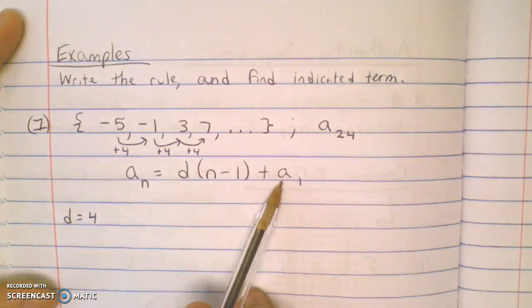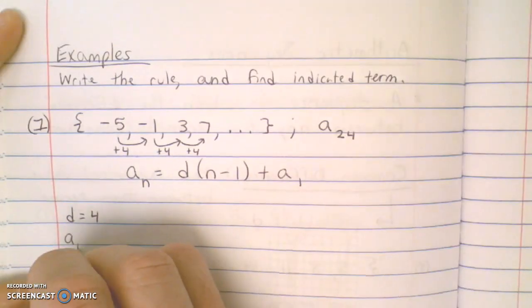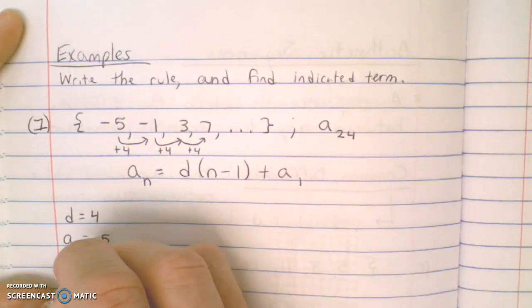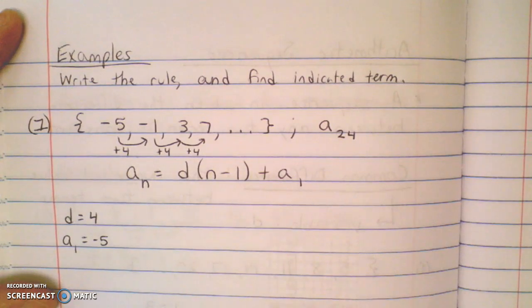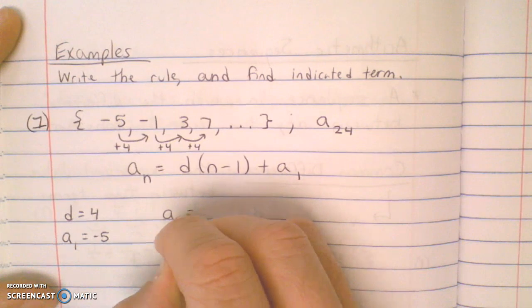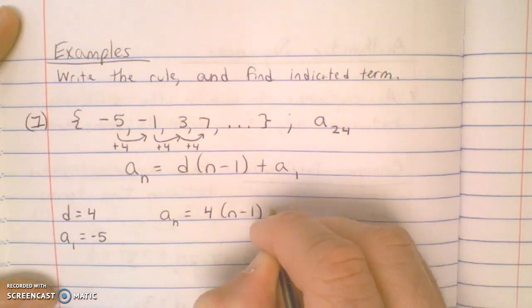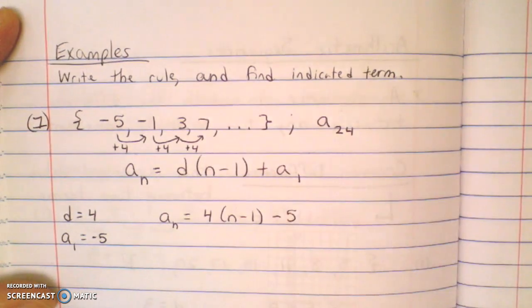And my first term, a sub 1, that's the very first term in my sequence, a sub 1 equals -5. So now I can write the rule for this using that information. I'm going to write a sub n equals 4 times n minus 1 minus 5. So I just replace the d with 4 and a sub 1 with -5.